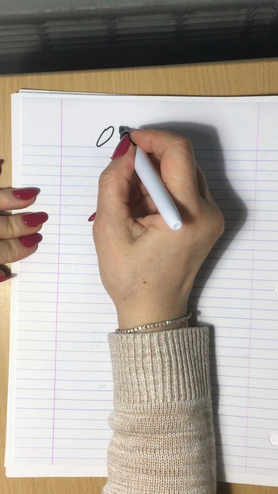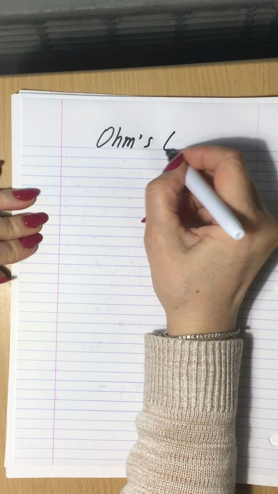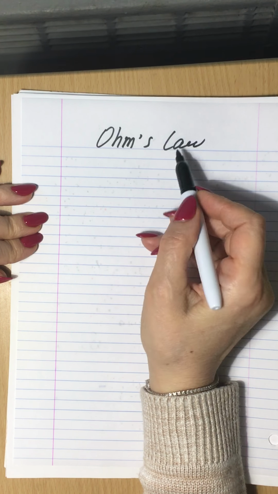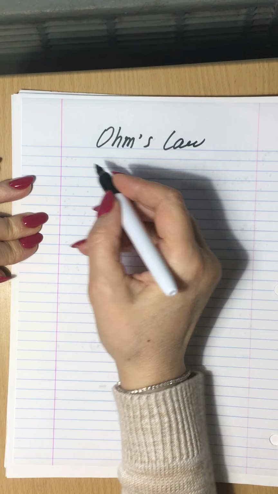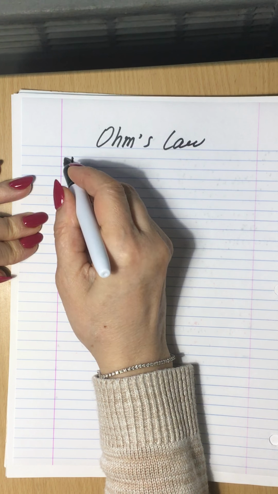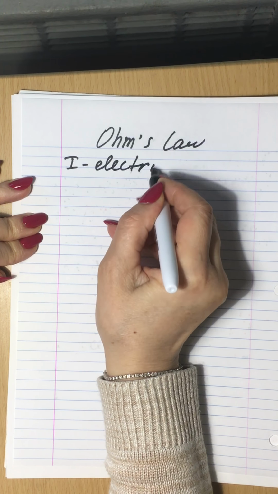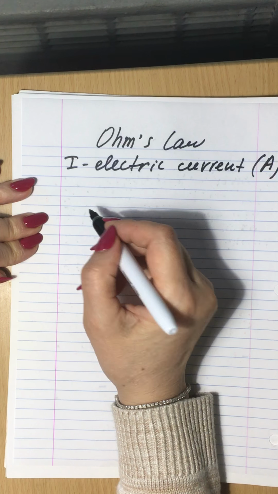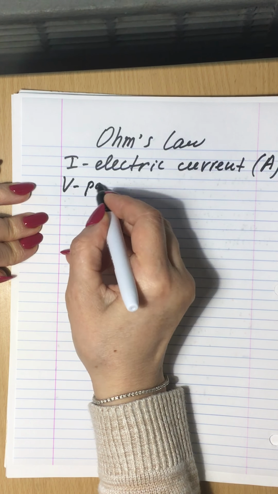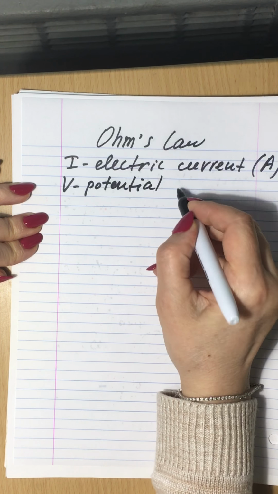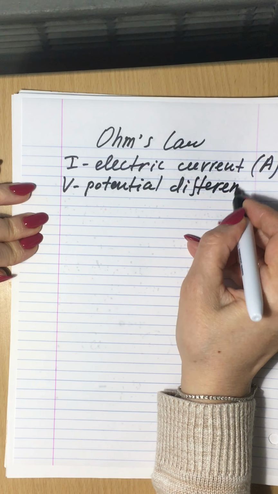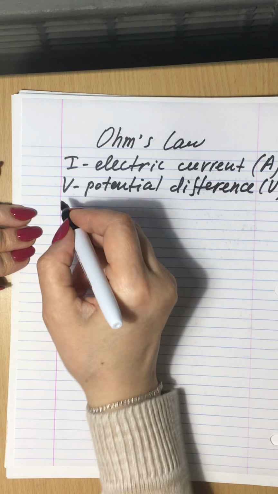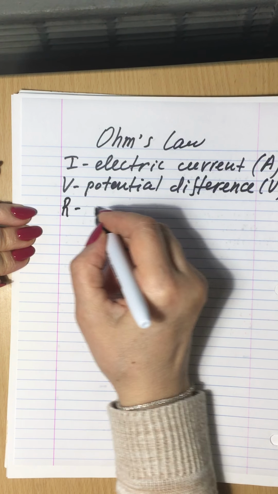Today we will talk about Ohm's law. So this scientist, Ohm, discovered that relationship experimentally, and the relationship was among three quantities: I, electric current, and the unit is ampere or amps; V, potential difference, or voltage, and the unit is volt, capital V; and one more quantity, R, resistance.